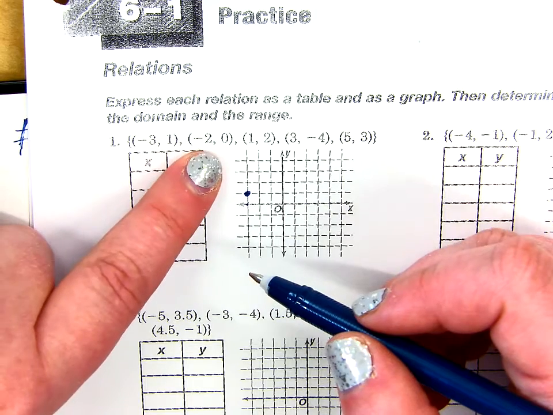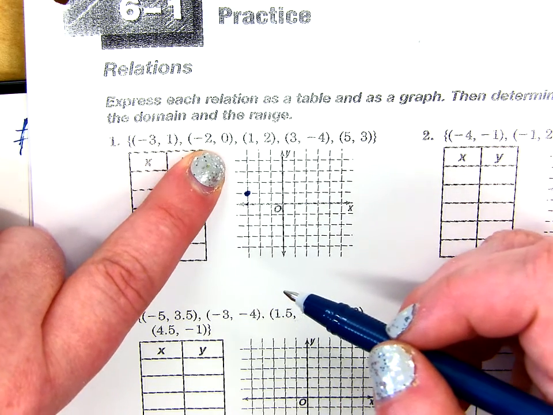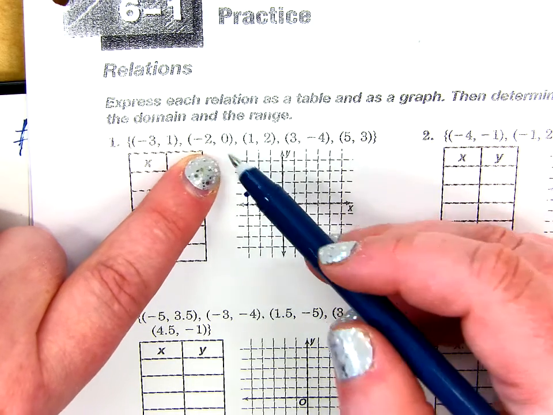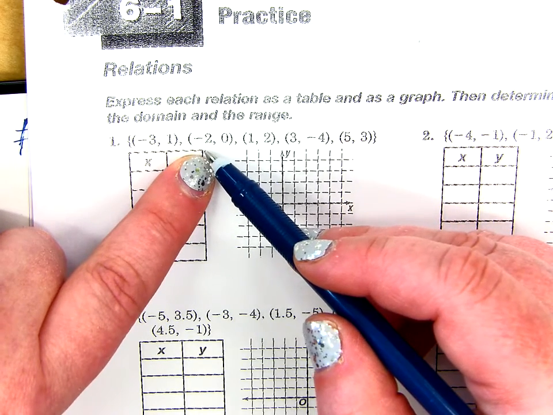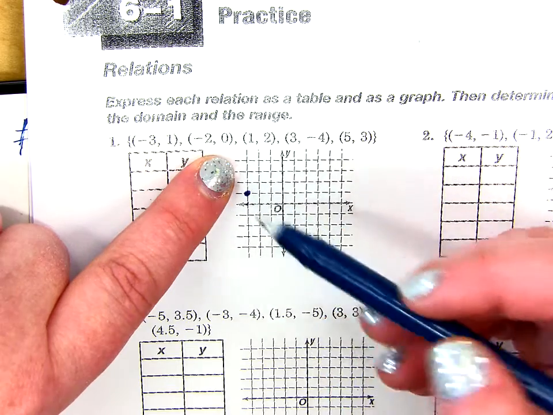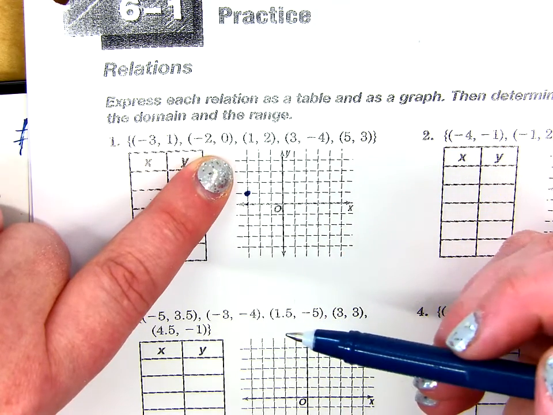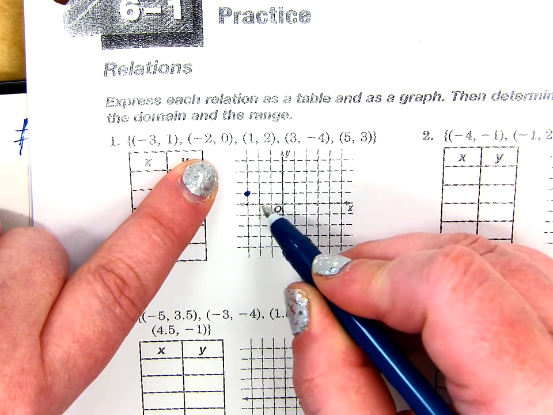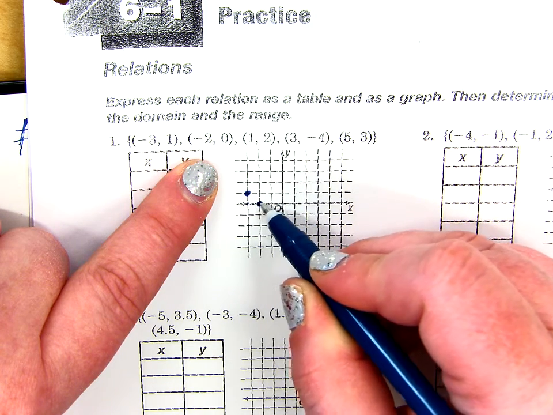So everybody go ahead and put a dot where you think -2, 0 would be. So remember, the first number tells you left or right, and then the second number tells you up or down. So hopefully everybody put a dot right there.